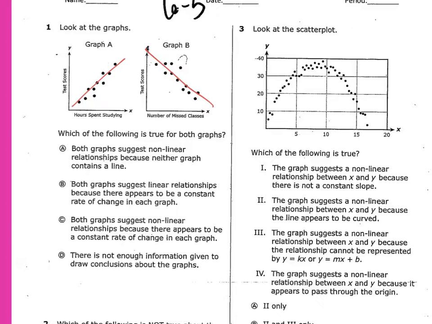So which of the following is true for both graphs? A says both graphs suggest a nonlinear relationship because neither graph contains a line. Well, that's not true because I could draw a pretty good line through both of them and it wouldn't curve. B, both graphs suggest linear relationships because there appears to be a constant rate of change in each group. Probably. C, both graphs suggest a nonlinear relationship. No. And D says there's not enough information given to draw conclusions about the graph. That's not true. We have plenty of information.